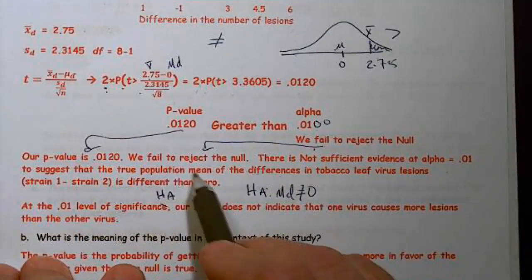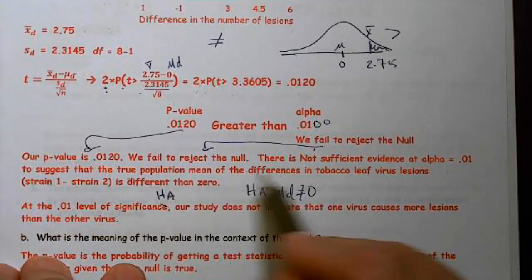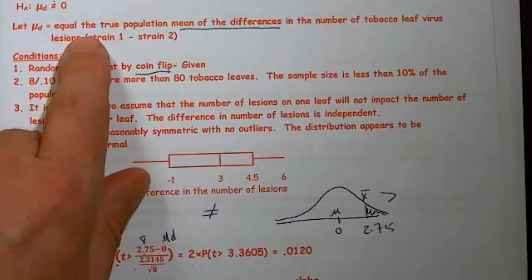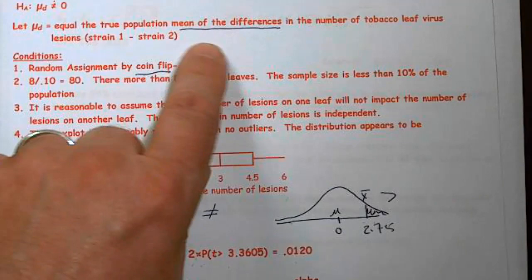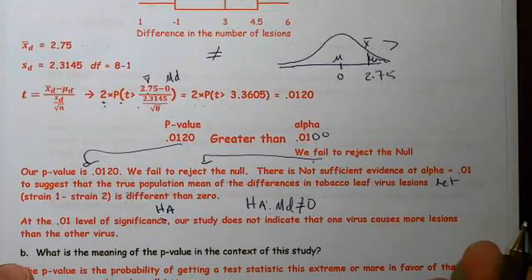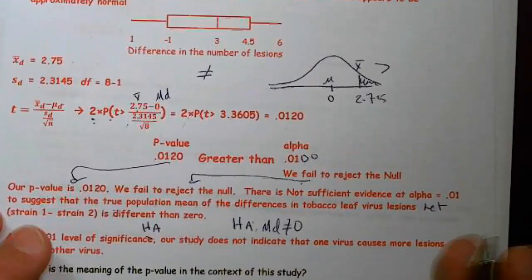And this right here, true population mean of the differences, that was our let statement that we had above. Let mu d equal the true population mean of the differences in the number of tobacco leaf virus lesions, strain 1 minus strain 2.